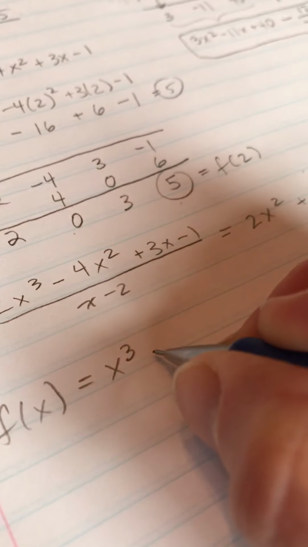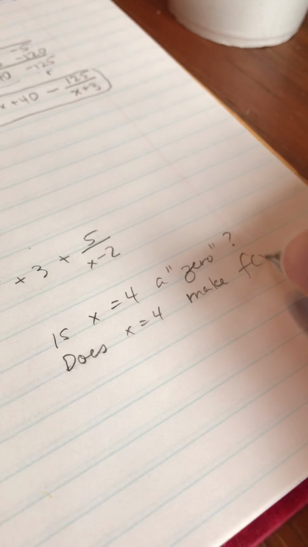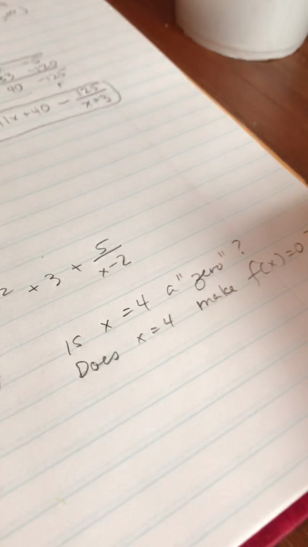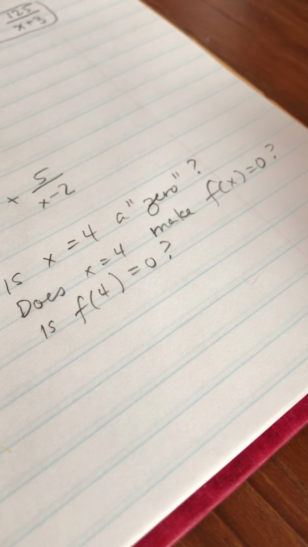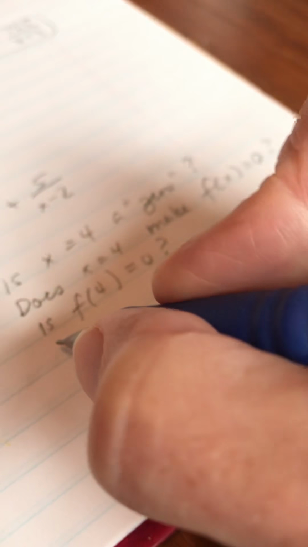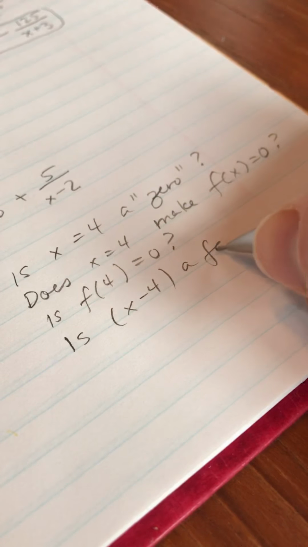The definition of 0 is, does x equal 4 make f of x equal 0? That's the same question. In other words, is f of 4 equal to 0? All those three are the same question. That's why it's called a 0. In fact, one more thing would be, is x minus 4 a factor of f of x? So those 4 questions are all asking exactly the same thing.